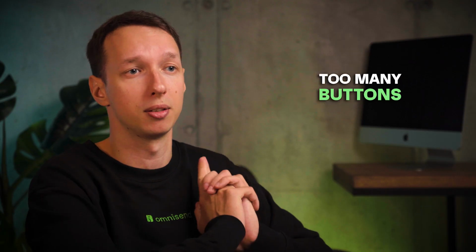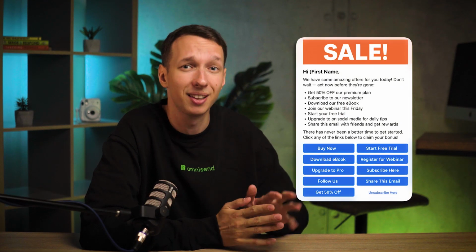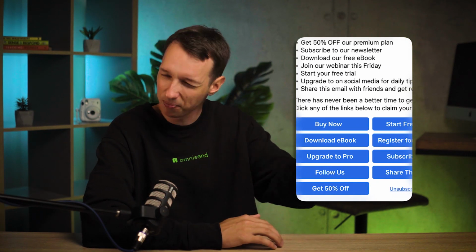Firstly, too many buttons. Have you ever seen an email that was littered with CTA buttons? Yep, chaos. Including too many CTAs in your marketing emails might seem like a smart way to boost engagement. After all, more choices mean more chances to click, right? Nope, wrong. Cramming multiple calls to action into a single email can overwhelm readers and blur your message. Instead, aim to use one clear CTA that leads readers toward the desired action with focus and intent.